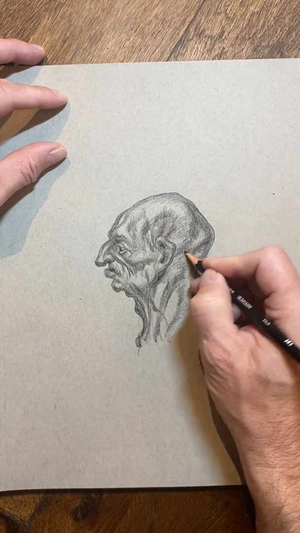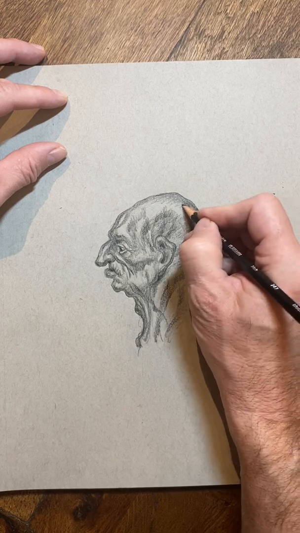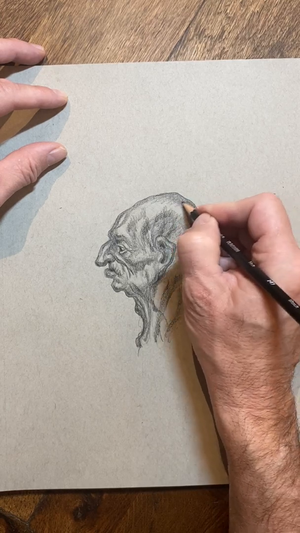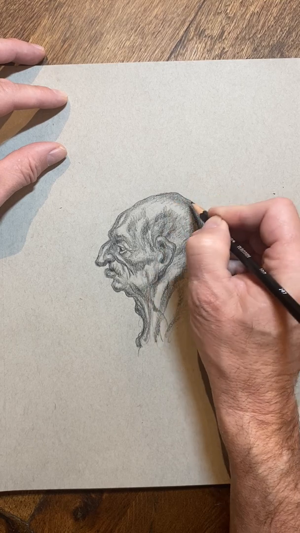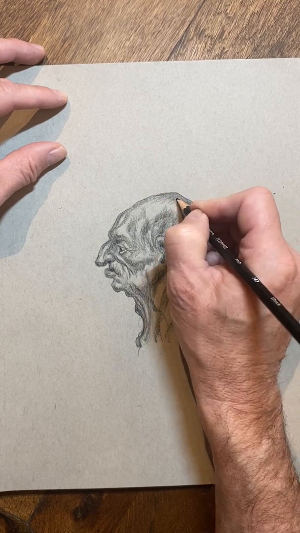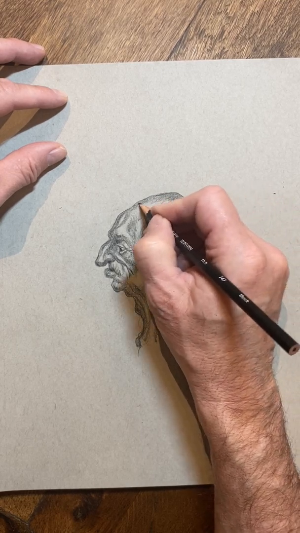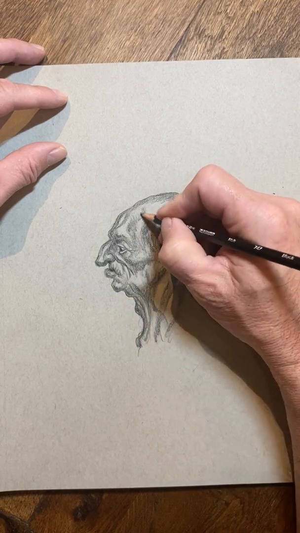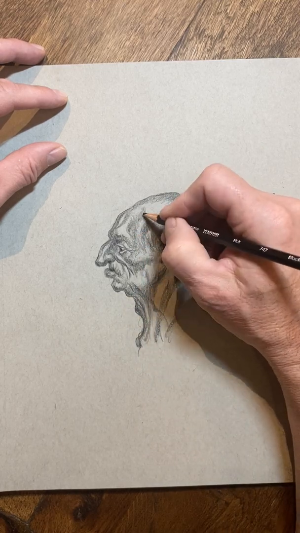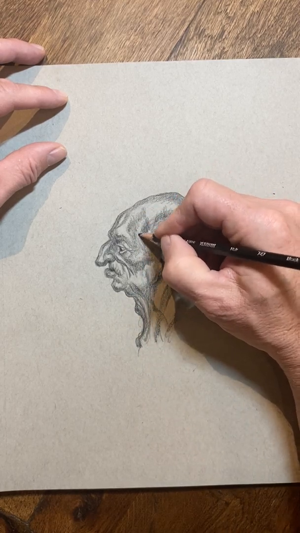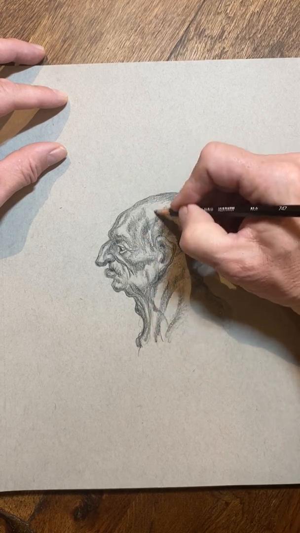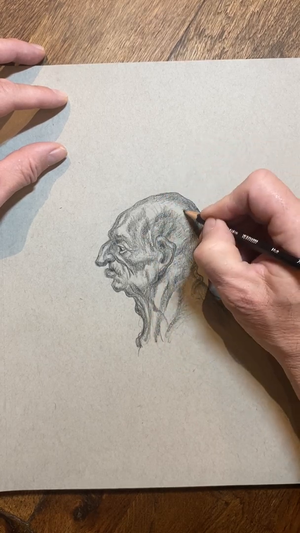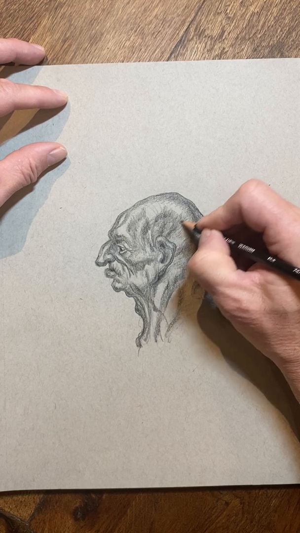As we begin this shading process, it's really important that we understand the anatomical structure, the underlying structure, and you want to shade each of those individual forms. It's very much like shading simplified geometric shapes, but it's just more complex than that.